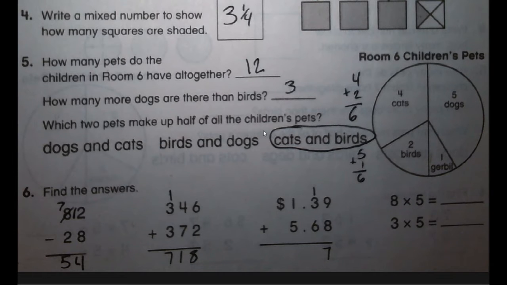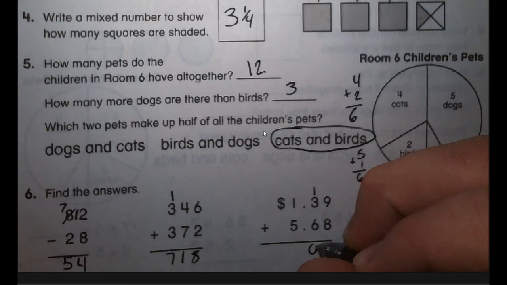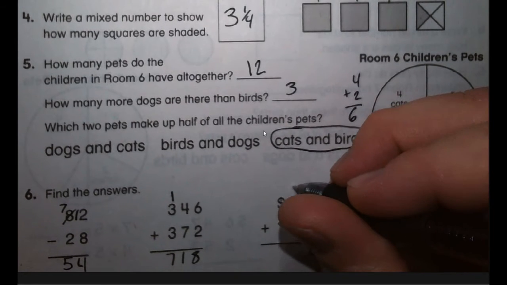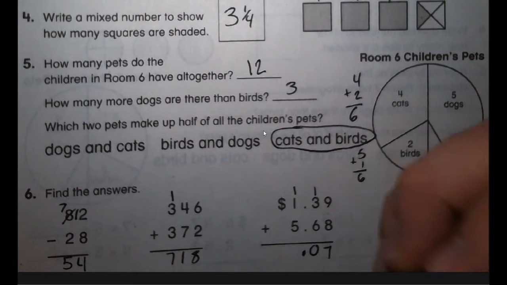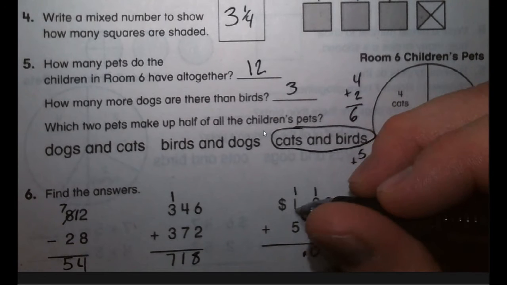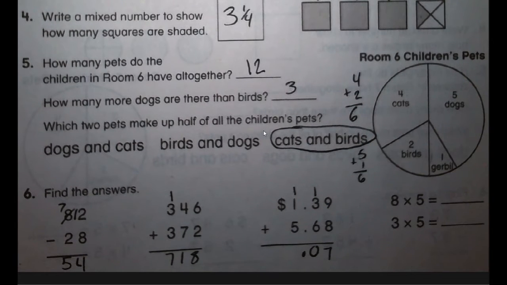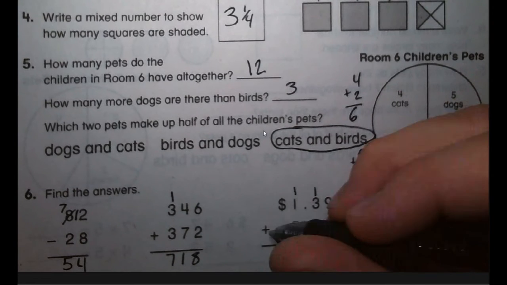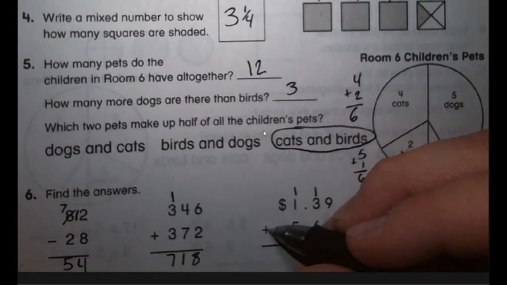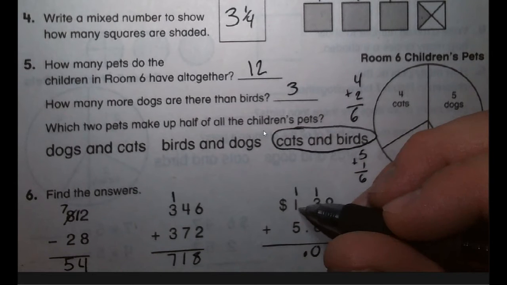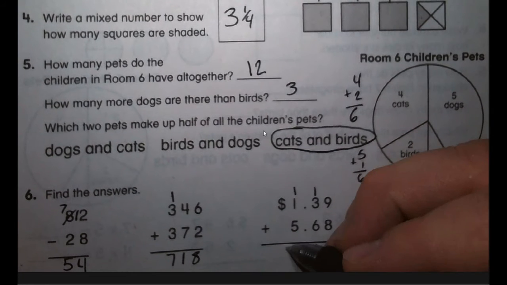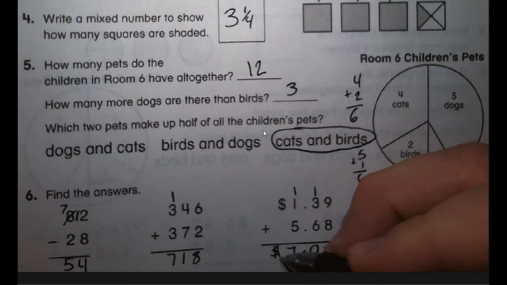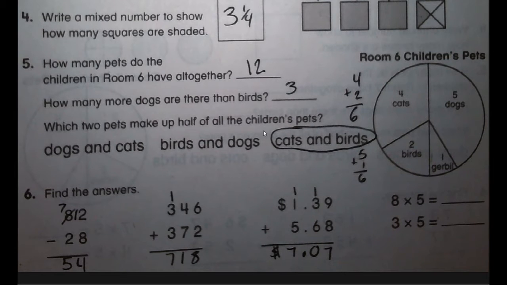And then, we'll put our decimal point there. Now we've got 1 plus 1 plus 5. Okay, well, let's start with the 1 plus 5. 1 plus 5 is 6. And then 6 plus that 1 is 7. So we're going to bring that money sign down. We know now that $1.39 plus $5.68 equals $7.07. And since we've already got a dollar sign here, we do not need to put the cent sign. Alright? Good work on that one, guys.